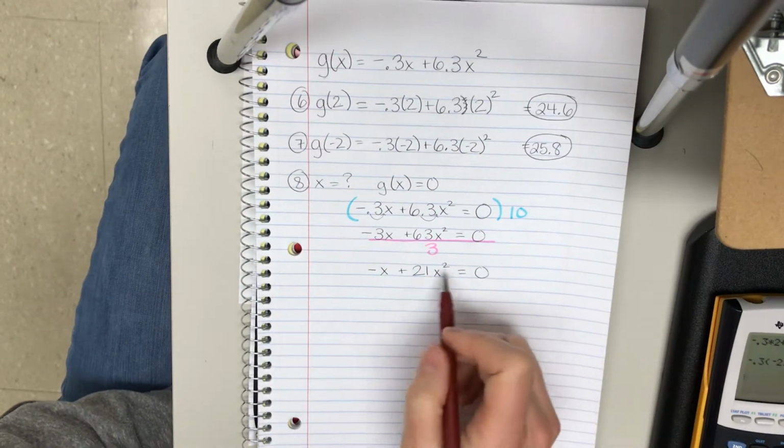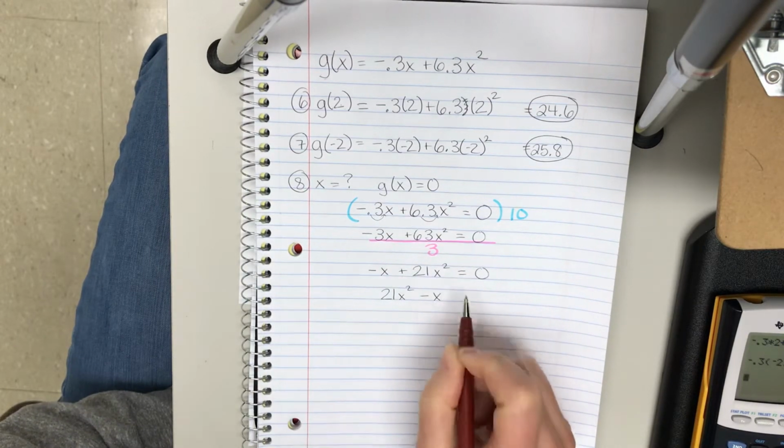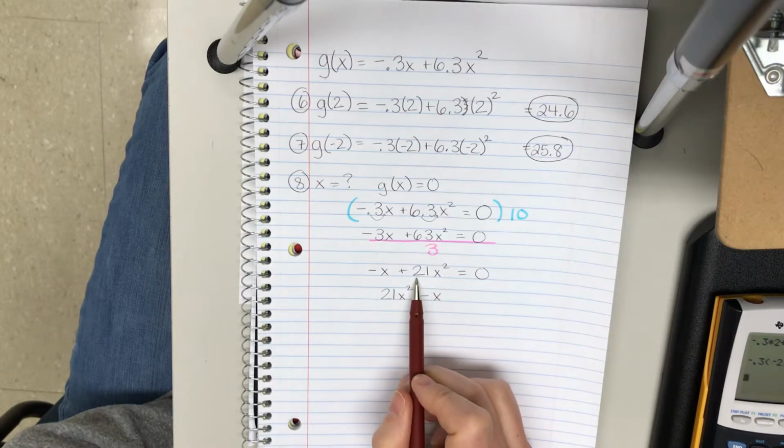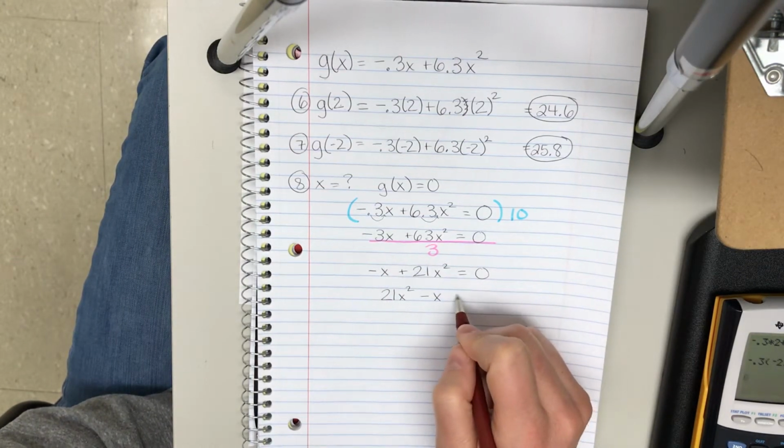And we know sometimes it's easiest to put that x squared first. It's just what we're used to seeing. Notice I'm keeping the sign for 21 and for the negative x. Okay, they don't switch signs.